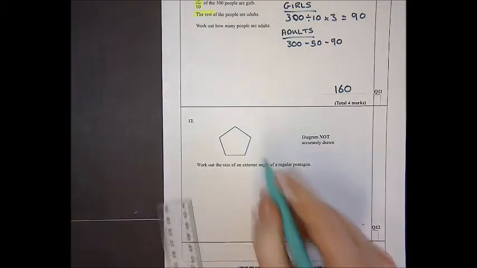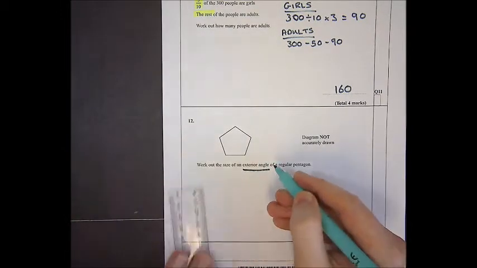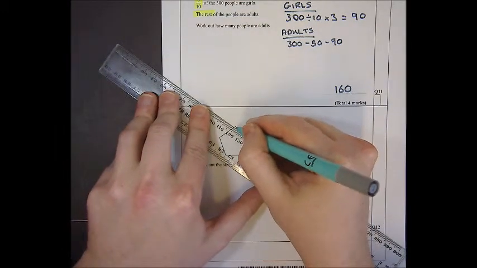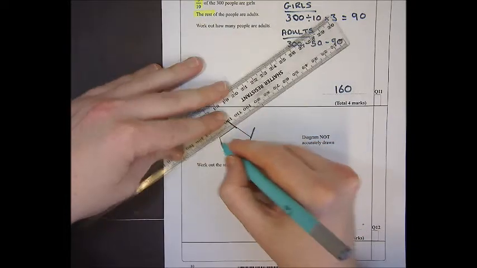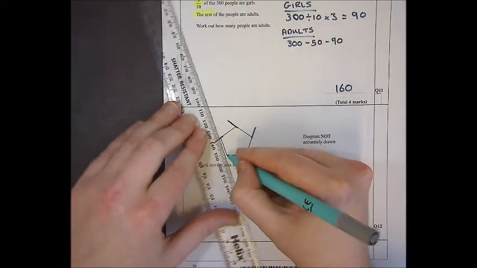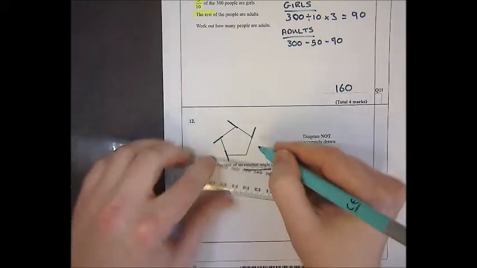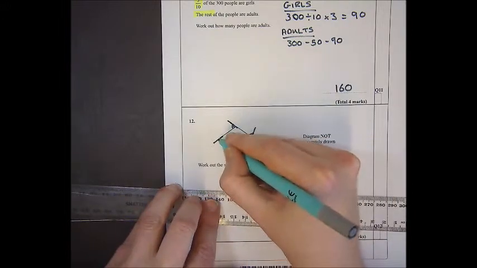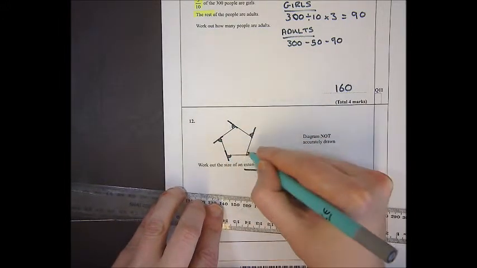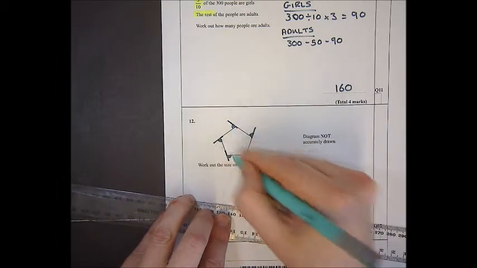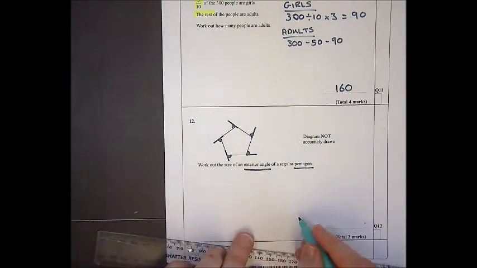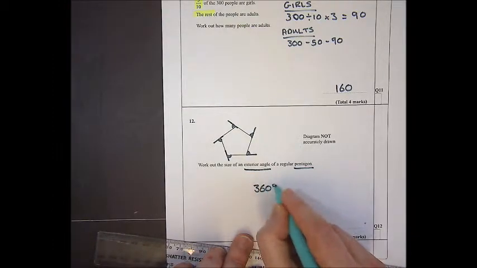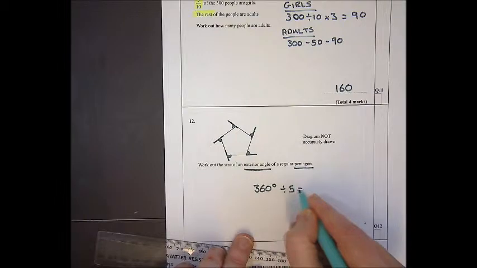Right, this requires a useful bit of knowledge here, that all of the exterior angles on a polygon add up to 360 degrees. These are all the exterior angles. These things here. And they add up to 360. There are 1, 2, 3, 4, 5 of them on a pentagon, being a 5-sided shape with 5 angles. So 360 degrees for all of them, divided by 5, is 72 degrees.